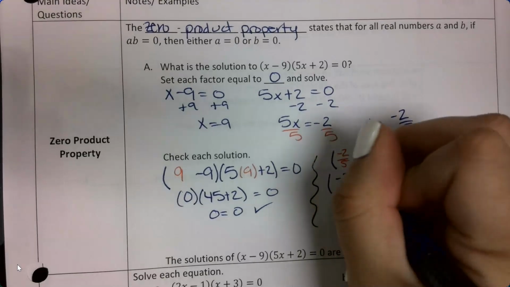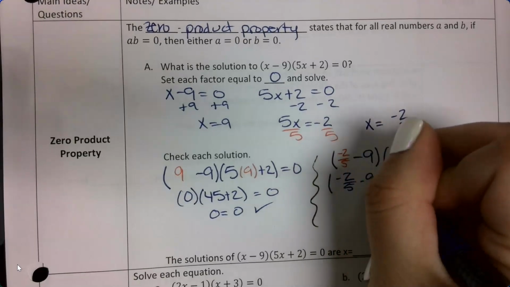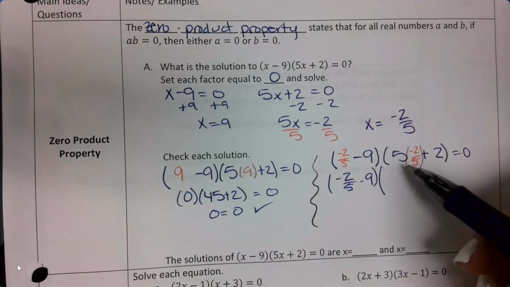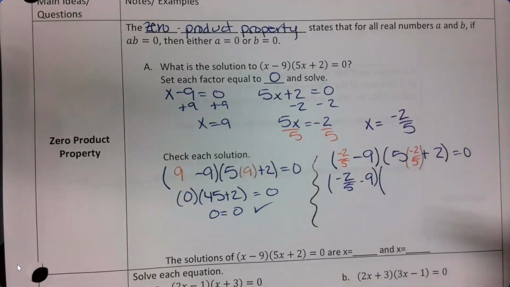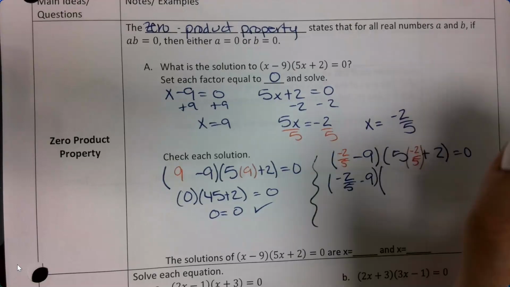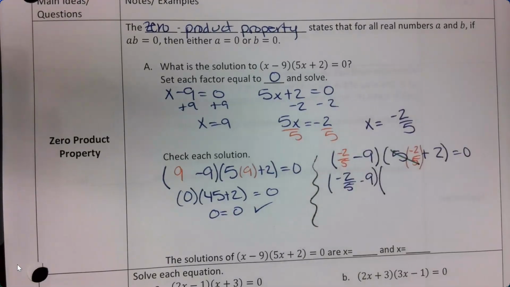I'm just going to leave it as negative 2/5 minus 9. What's 5 times negative 2/5? So here my 5's will cancel out, and I'm left with negative 2.